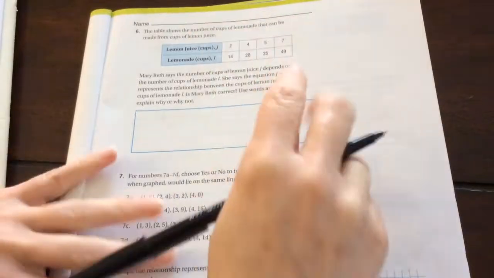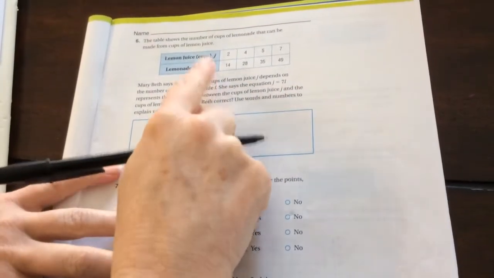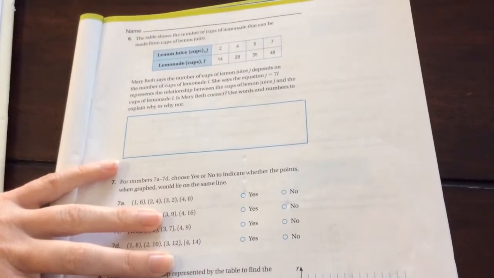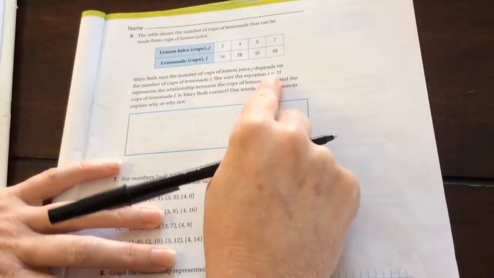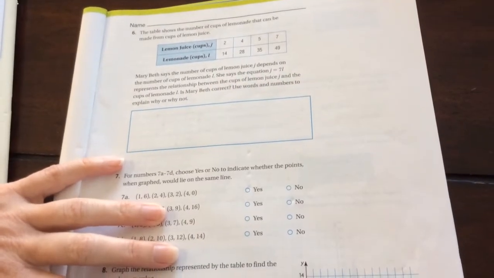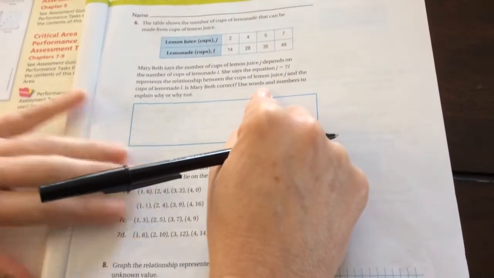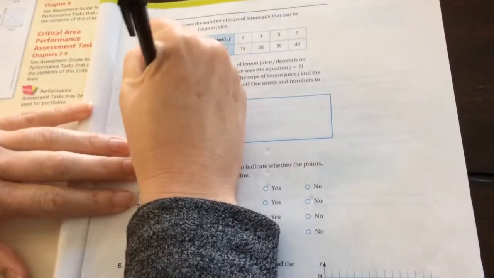Is Mary Beth correct? Use words and numbers to explain why or why not. So no, she's not correct because the lemonade depends on the cups of lemon juice that you have. So she has the dependent and the independent variable mixed up. So you would have to say Mary Beth is not correct.